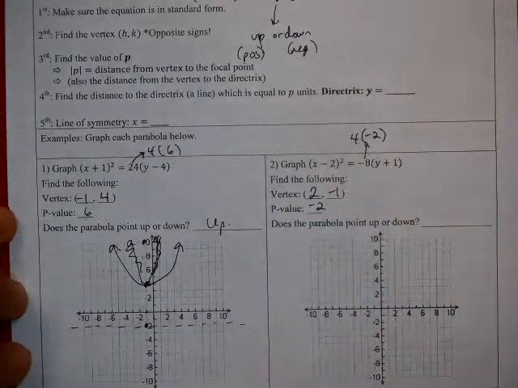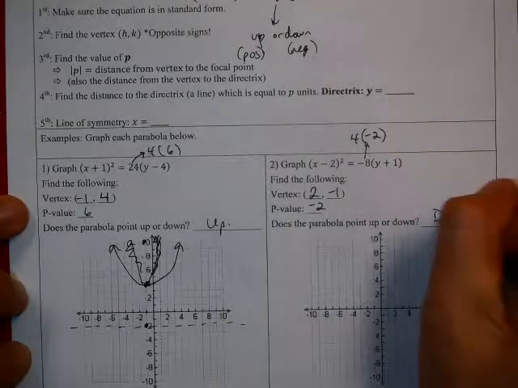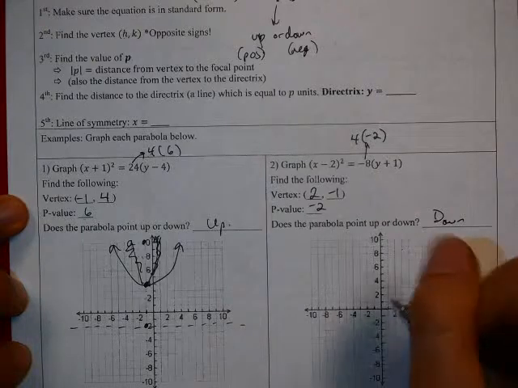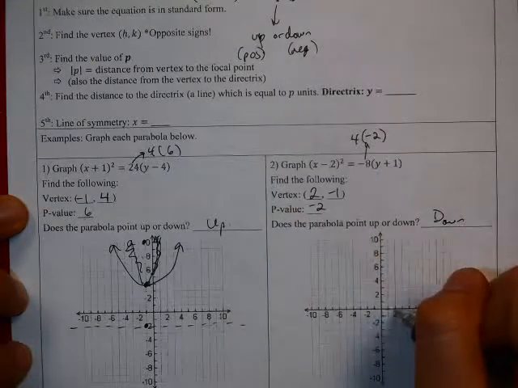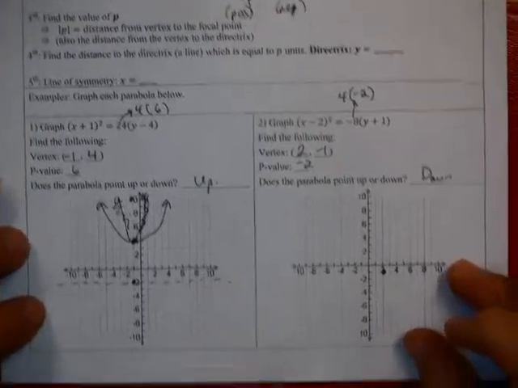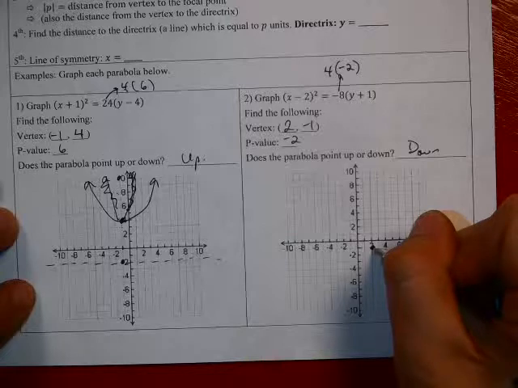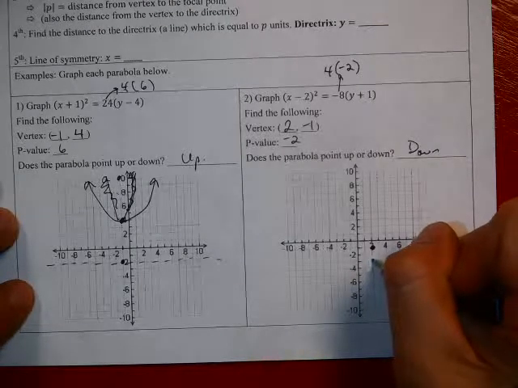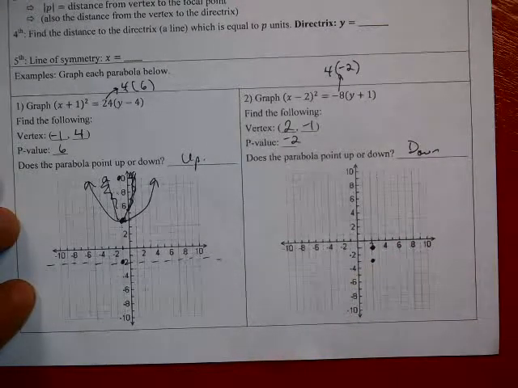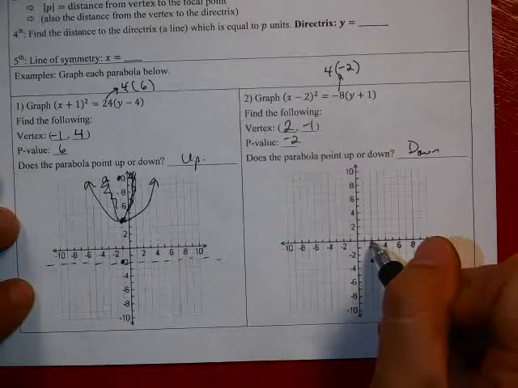So that's -2. So now, based on that -2, is it going up or down? Down. Now graphing the vertex, right 2, down 1, there's 2, -1. Now from there, where do we go? 1, 2. There's our focus point. Which direction for the directrix? Up 2.